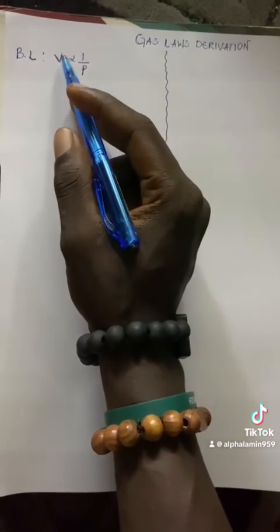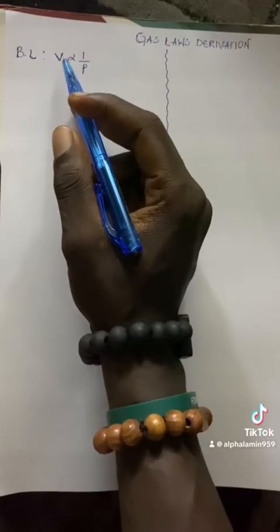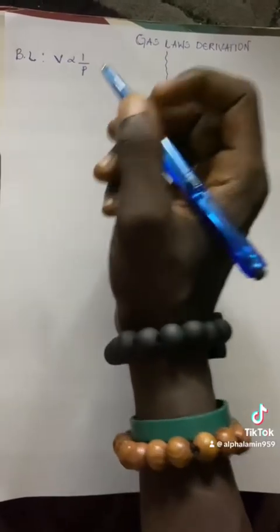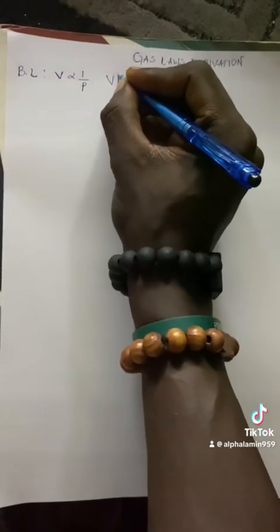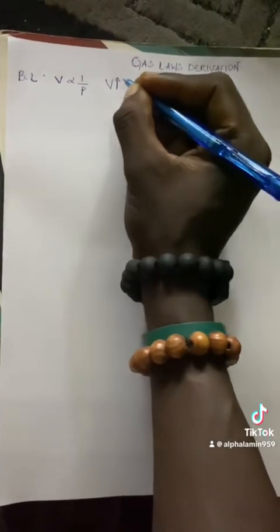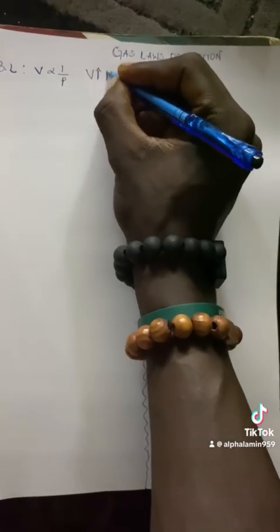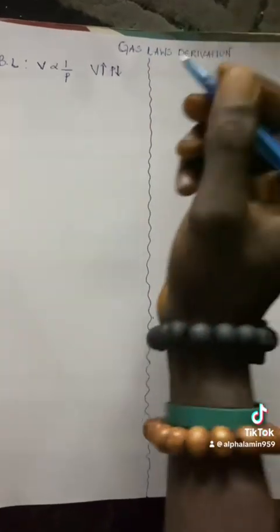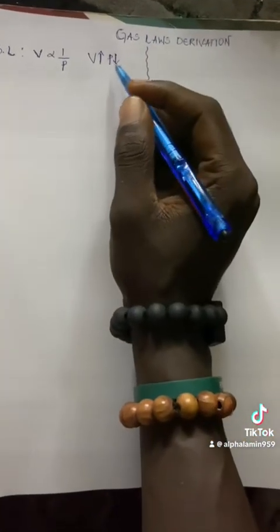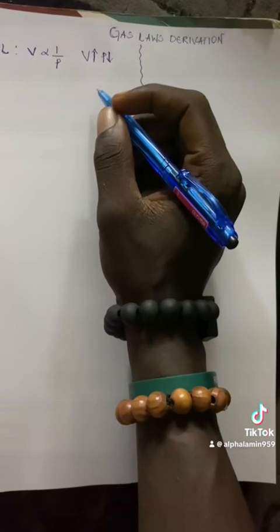So for Boyle's law, if you increase V, I'm going to use this arrow that shows increase, that is going up, then what happens to the pressure? The pressure moves down. That's vice versa. If you increase the pressure now, what is going to happen to the volume? The volume is going to decrease.